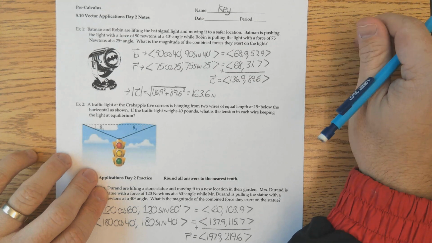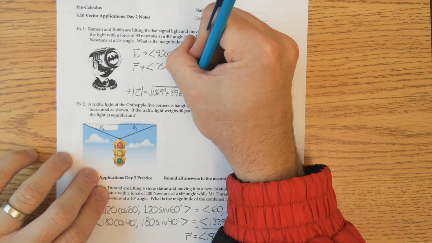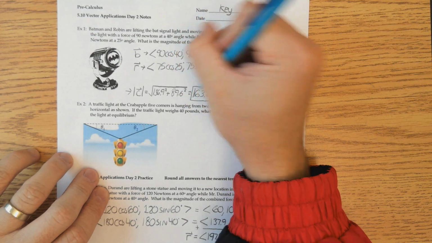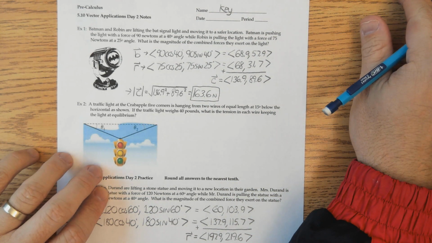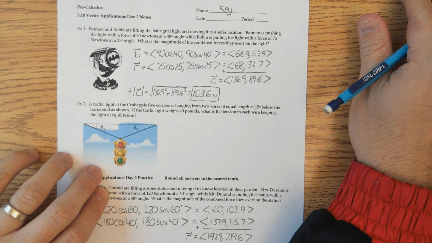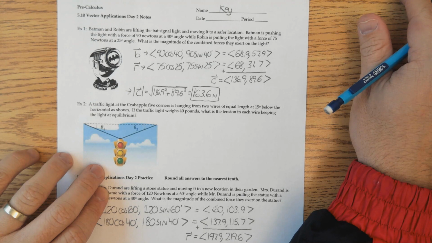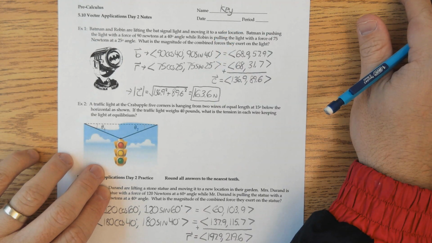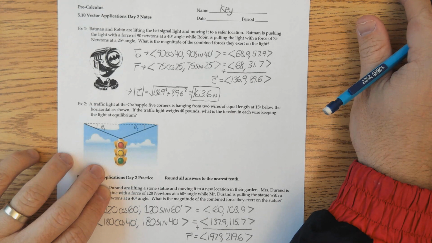All right. Now, here's kind of the new one. Number two says a traffic light at the Crabapple Five Corners is hanging from two wires of equal length at 15 degrees below the horizontal as shown. If the traffic light weighs 40 pounds, what is the tension?